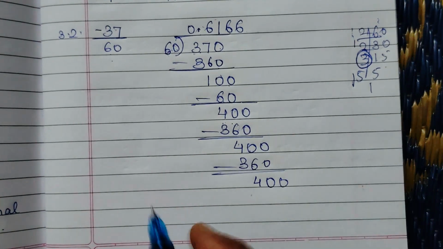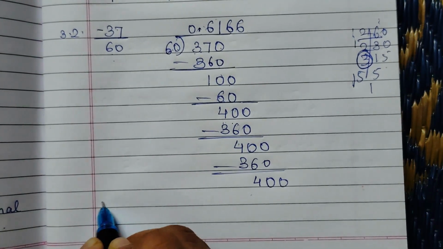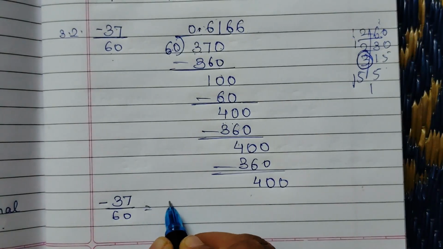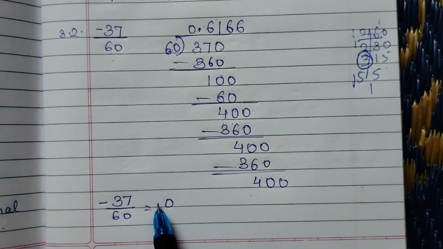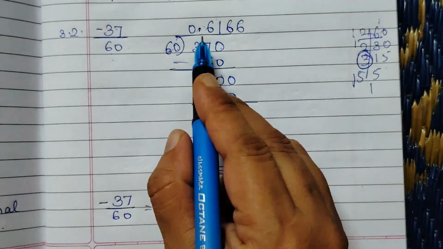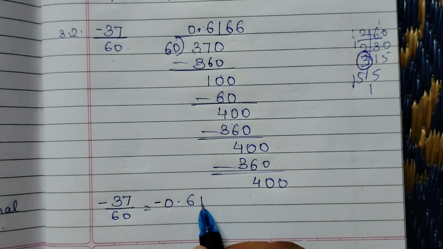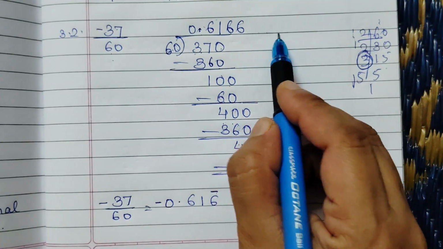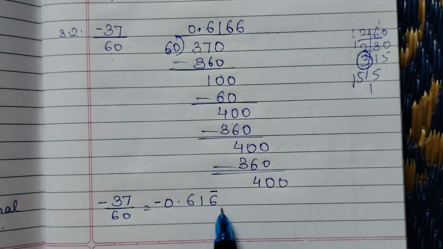Okay, so what will we write? Minus 37 upon 60 is equal to, see, the minus sign is there, right? I will put minus 0.616, and I will put the bar sign only on this 6, because only that 6 is repeating. Okay, so this is the answer.